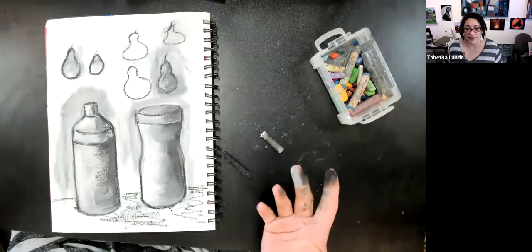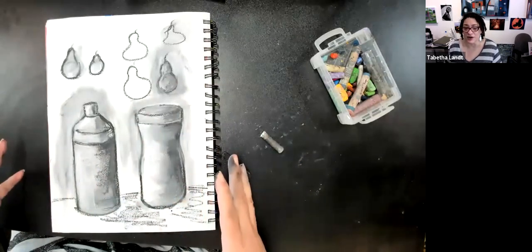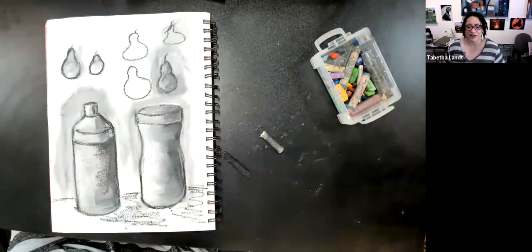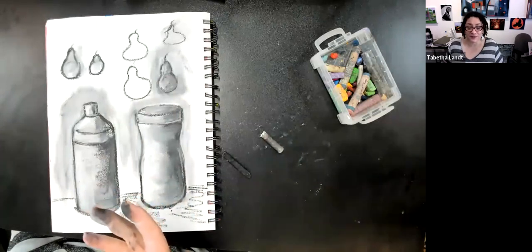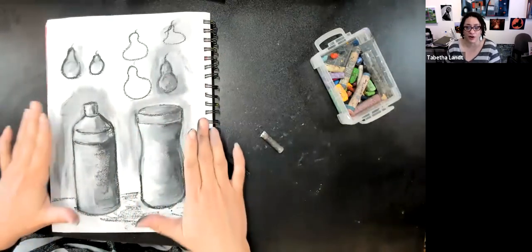Bad art happens, and you've certainly seen me work my way through this, you know? It's okay. It's all a process, and we love the process. I love the process anyway. It's all about the process, not about the final project.